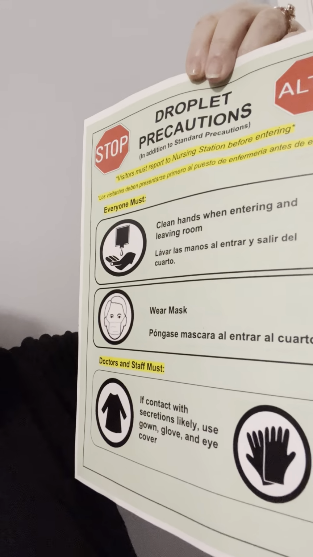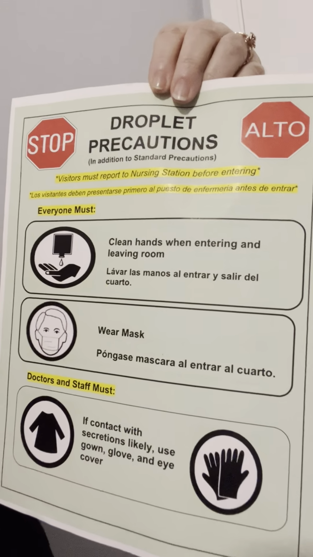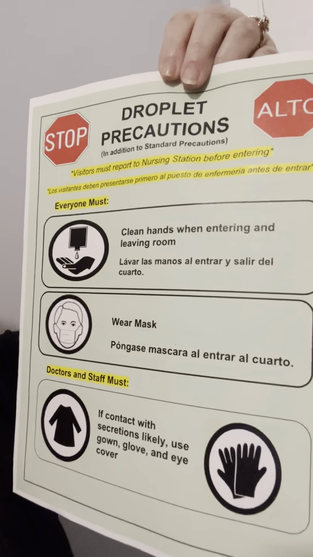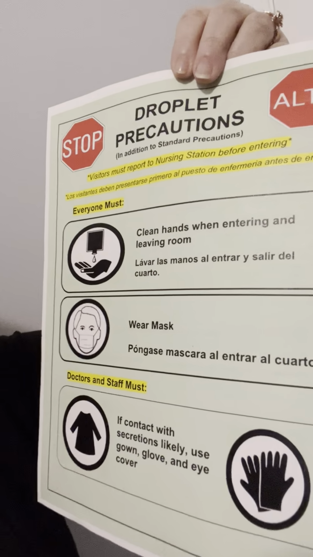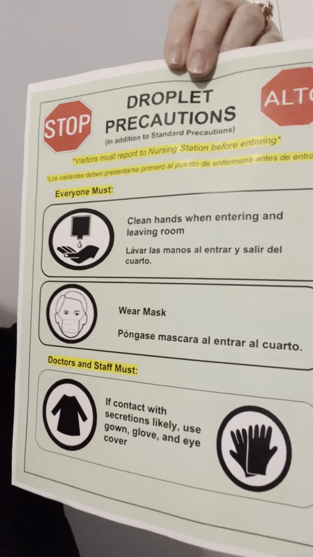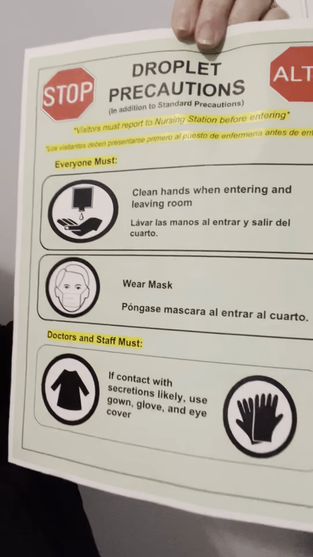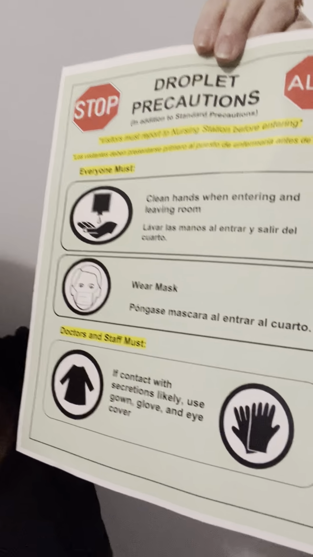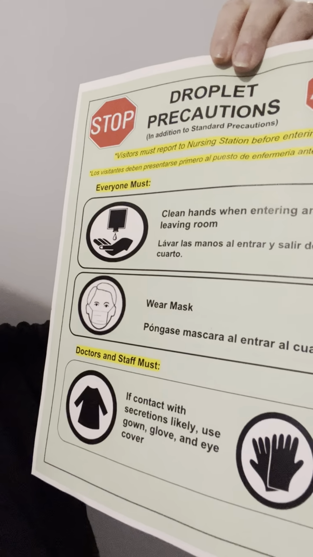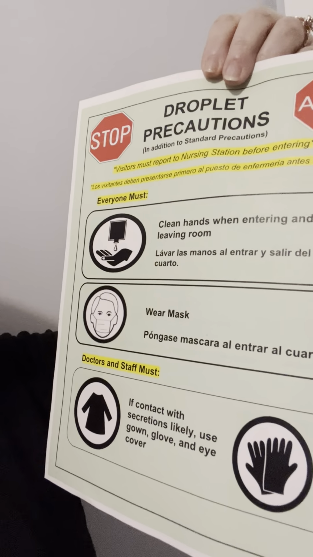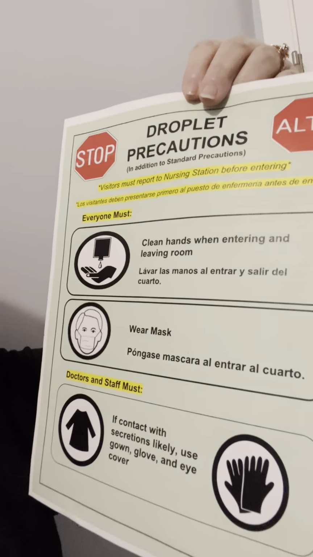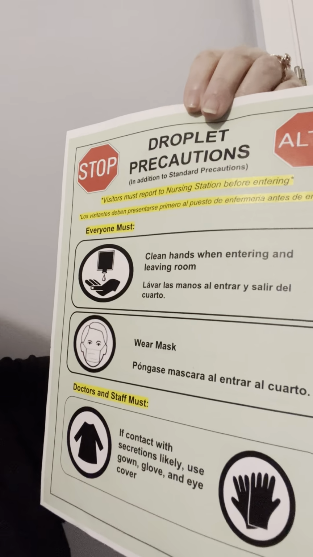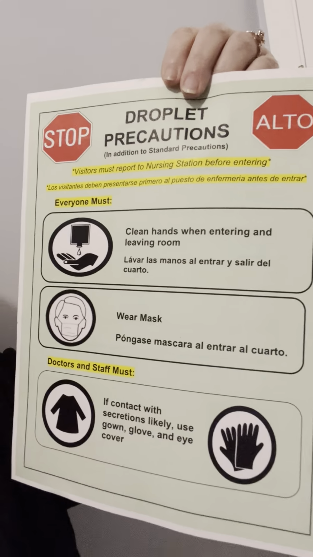Visitors should report to the nursing station before they enter the room, and everyone needs to clean their hands when entering and when leaving the room. Also, you should wear a mask. It could be a surgical mask for droplet precautions. This means the patient needs a mask on, the visitor needs a mask on, the healthcare worker needs a mask on when they go into the room. Doctors and staff, if they contact secretions or come into contact, then they need to wear gowns, gloves, and even eye cover.